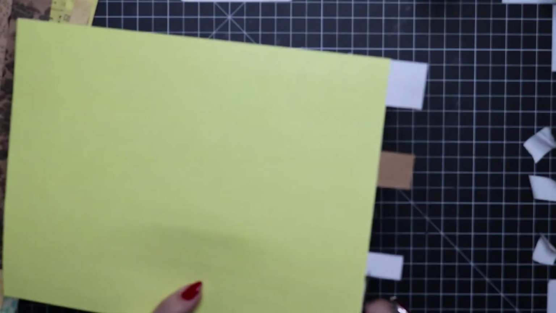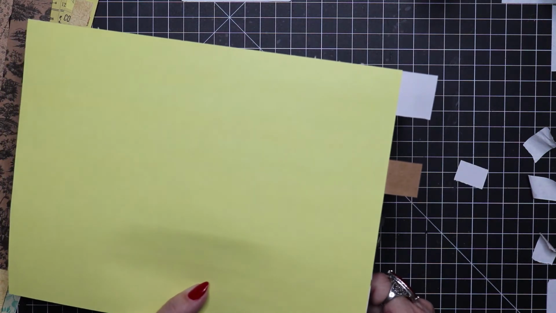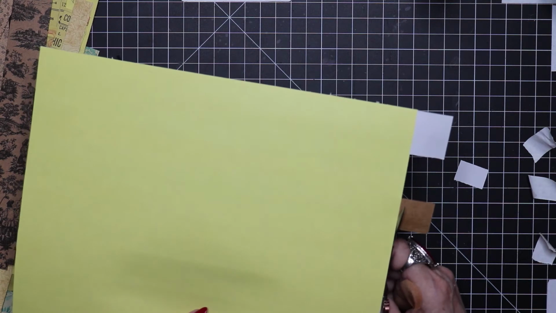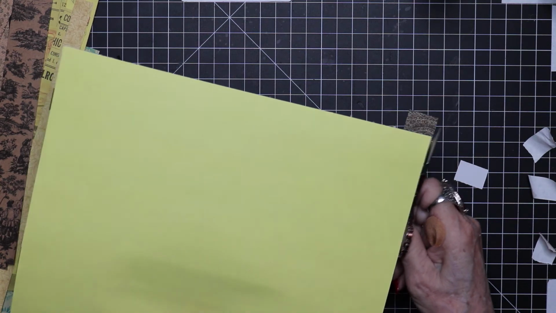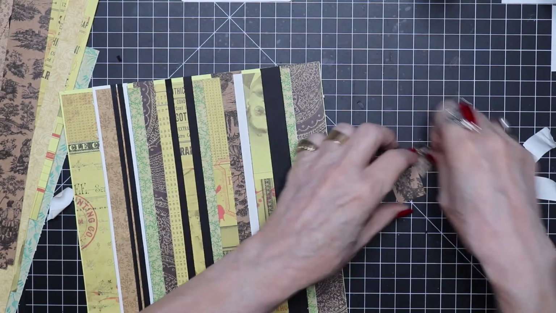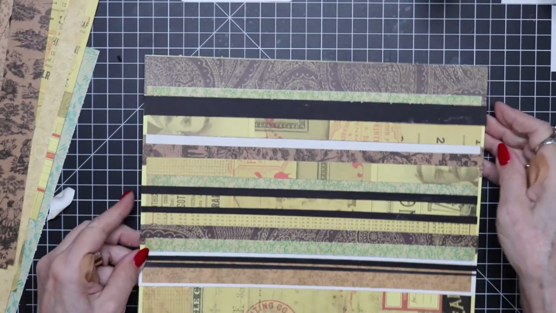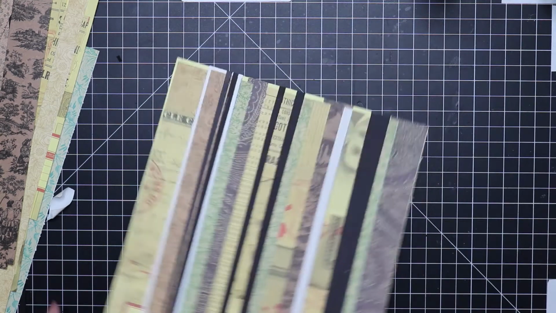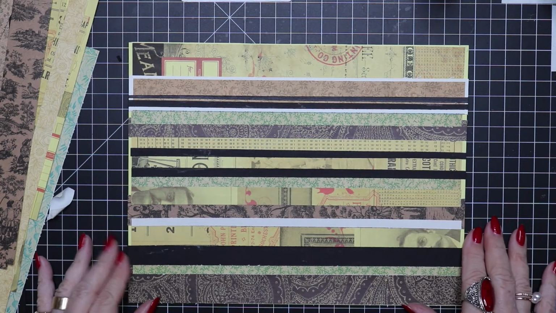I'm going to snip off these overhanging sections. I will need to trim off the yellow out there.